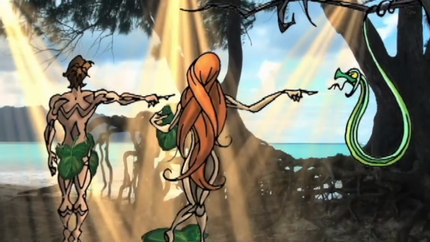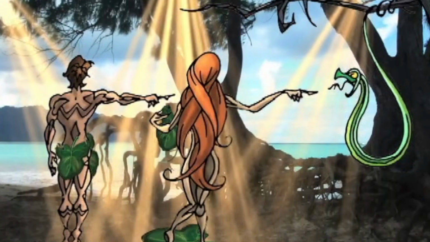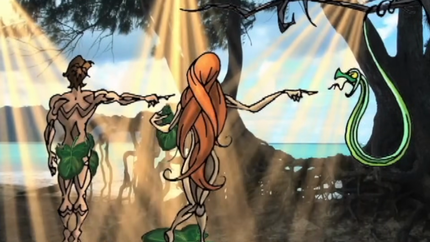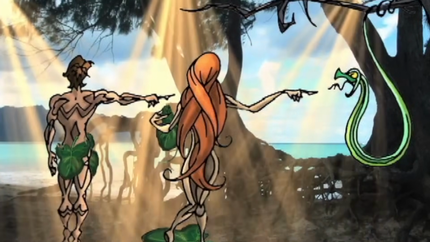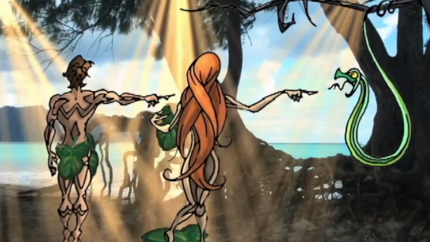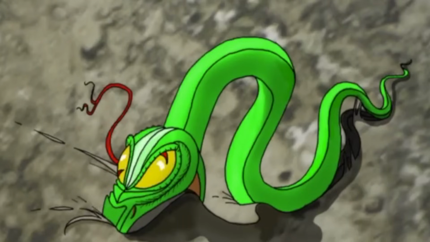Adam said, "Eve gave me the fruit." And Eve said, "It's the serpent's fault." God disciplined all three, Eve, Adam, and the serpent. God cursed the serpent and forced him to crawl on his belly and eat dust all his life.